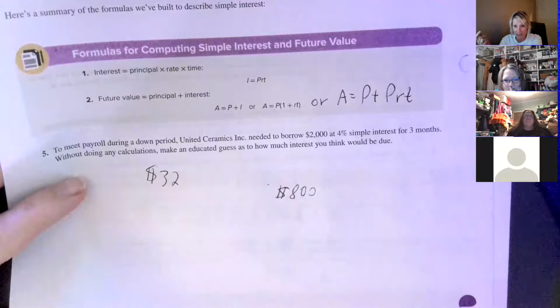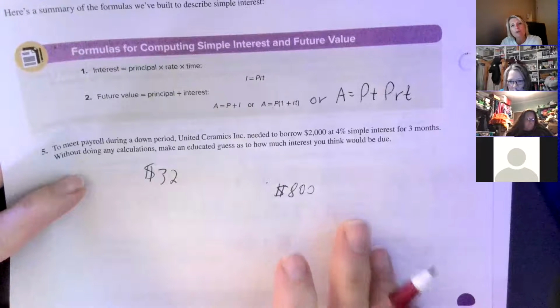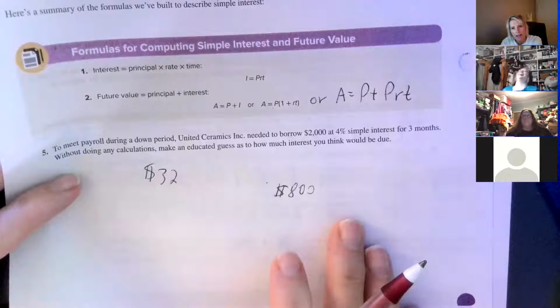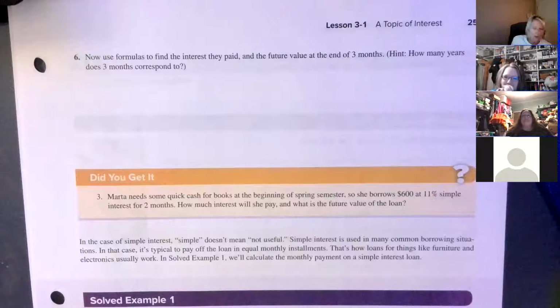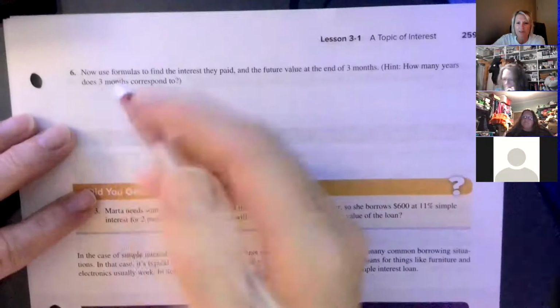What was your guess? I got that it would be $20 in interest and our total would be $2,020. You were supposed to figure it out all the way. Oh, sorry. I guess that's why it took me so long. You ruined Christmas. Just kidding. You didn't ruin Christmas.